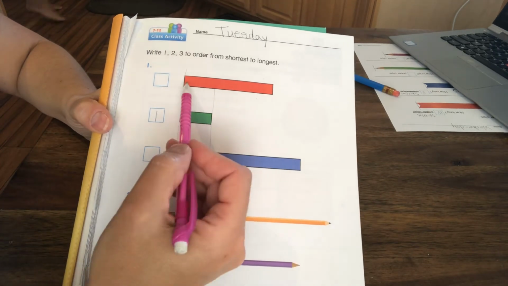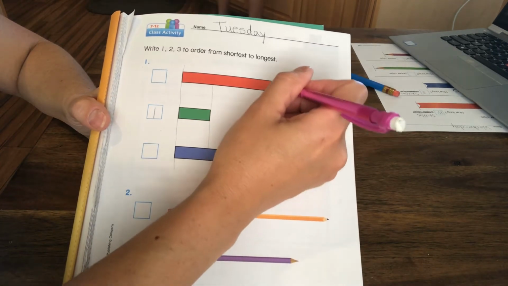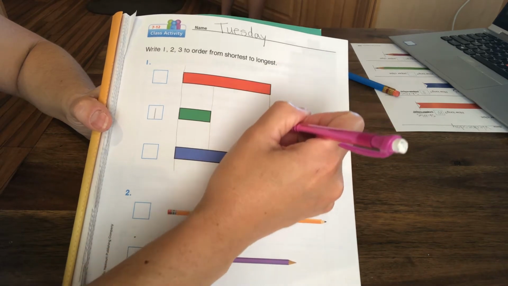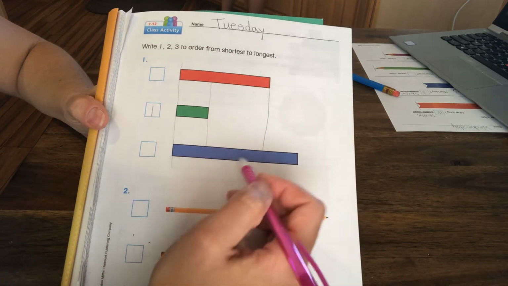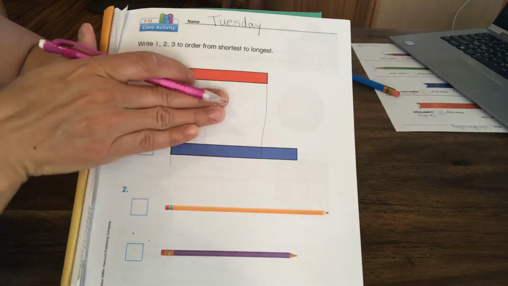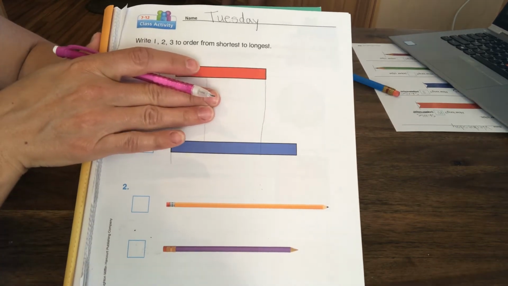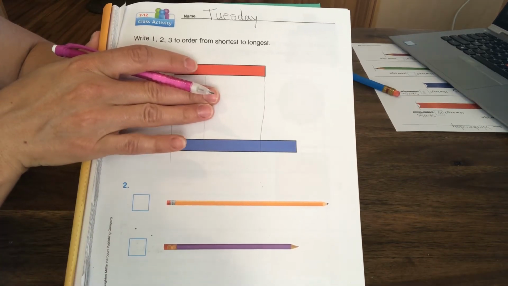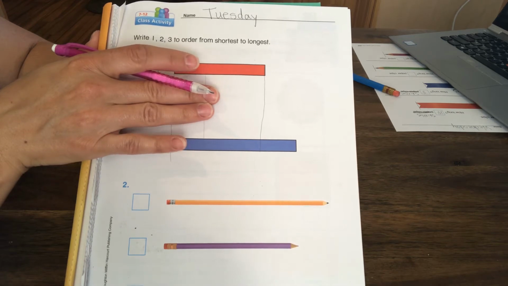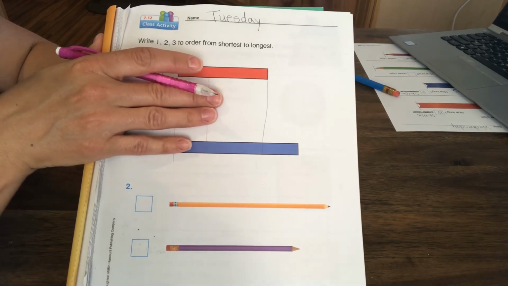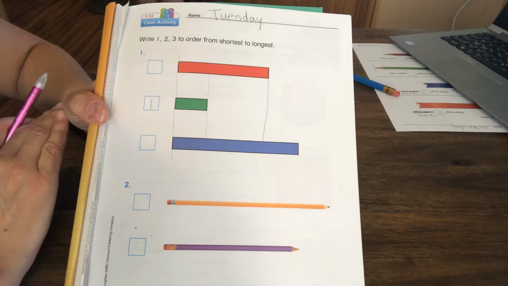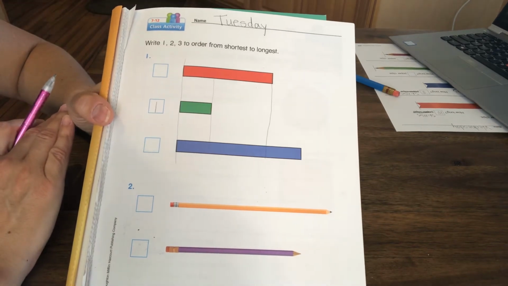The next one I look at is this red one. And if I look here, it doesn't keep going as long as this blue one. This blue one keeps going longer. If I was only comparing the blue to the red rectangle, I would say this red rectangle is shorter than the blue one because it's not as long. And that's what they're wanting me to do, is order from shortest to longest.